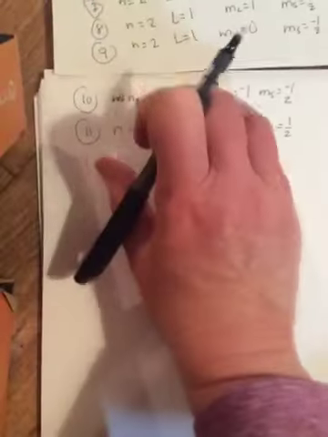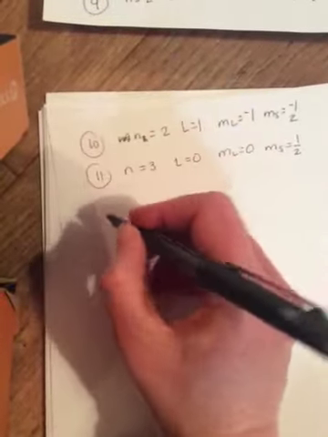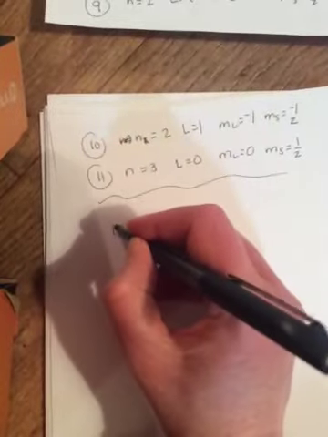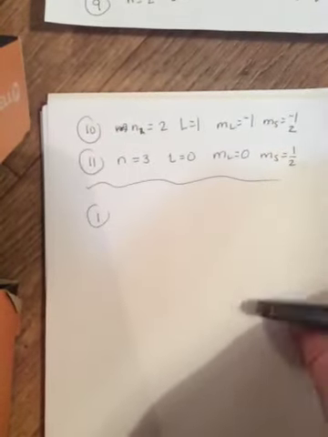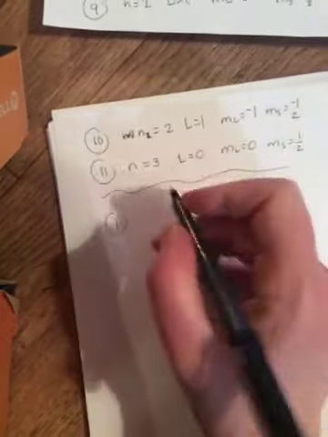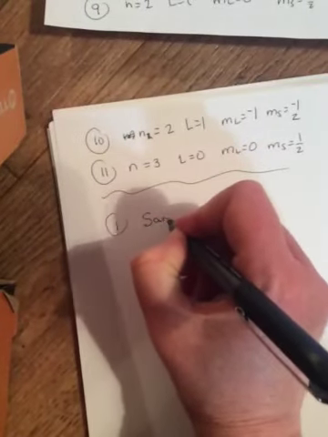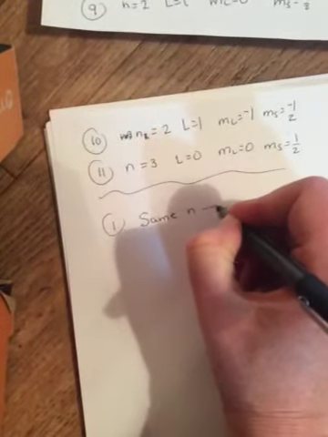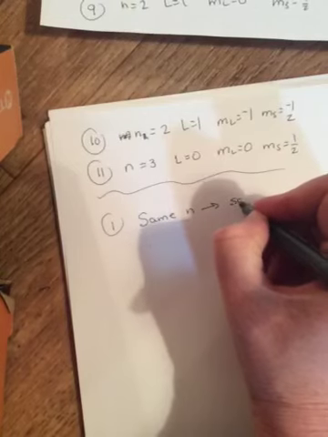So the first thing we say is, electrons with the same value of N are in the same shell.